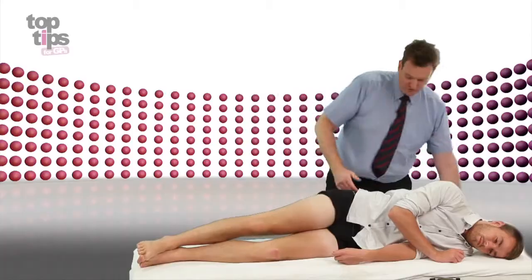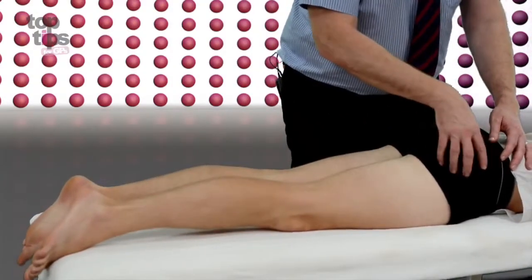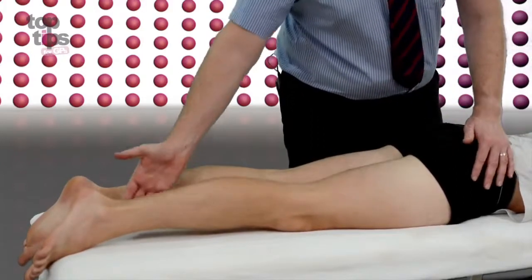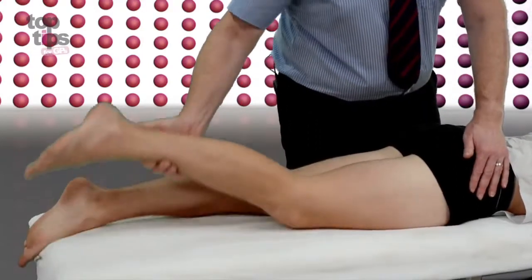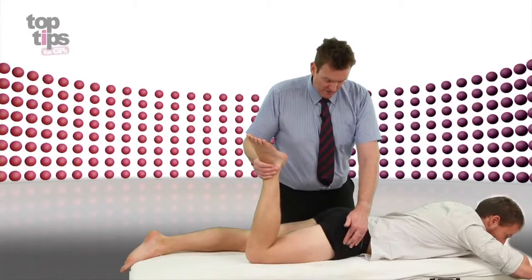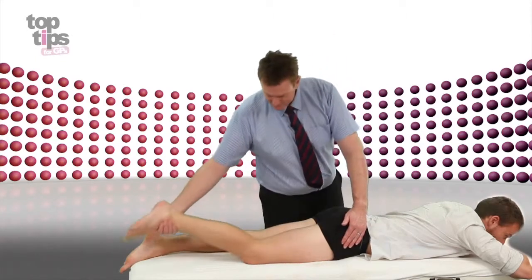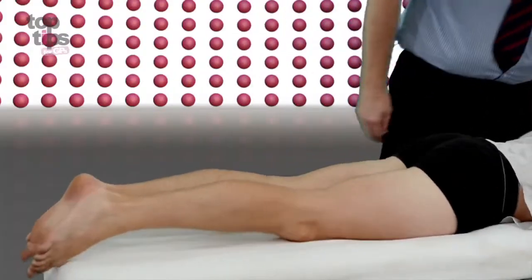If you could roll over onto your front for me, please. We can check gluteal mass to make sure there's no neurological problems. And also, we could undertake Gage's test if there's a rotatory issue by feeling the greater trochanter and rotating the leg out. This is normal at approximately 15 degrees. Okay, thank you. If you'd like to turn yourself over onto your back, please.